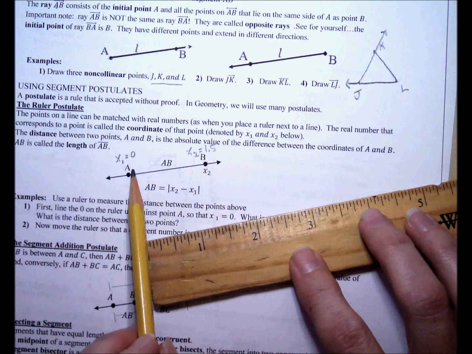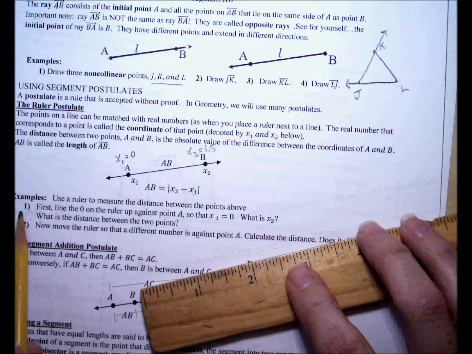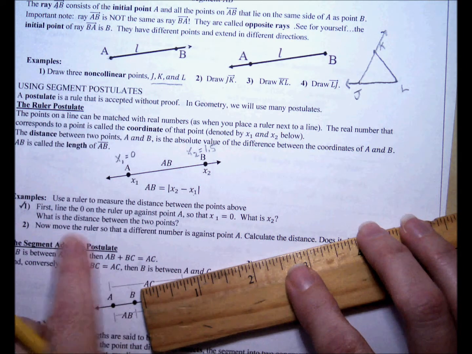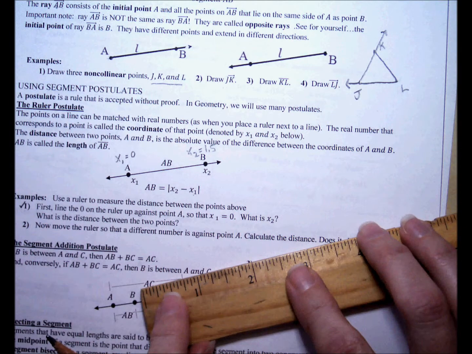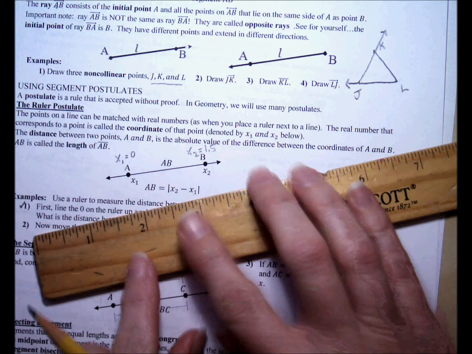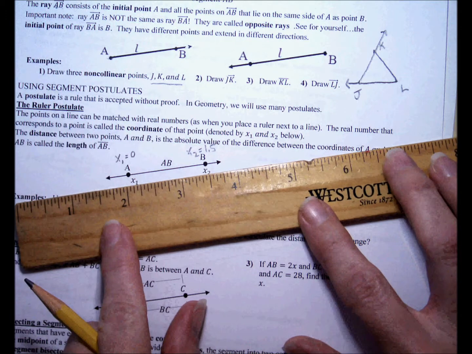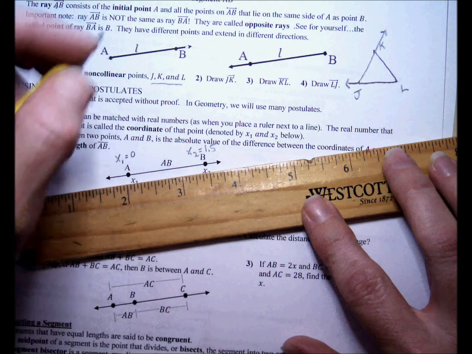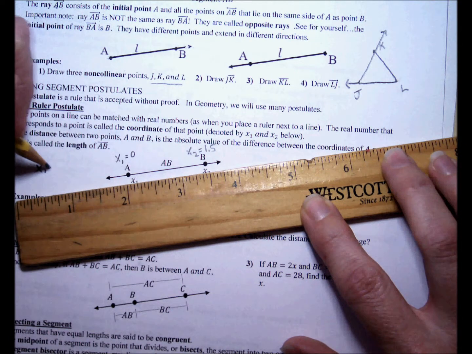So we've done example 1, but now we want to move the ruler so a different point lines up against A. So let's make 2 line up against A. Now we want to know what B should be. If x1 equals 2, then x2, the coordinate of B, will have to be 3.5.